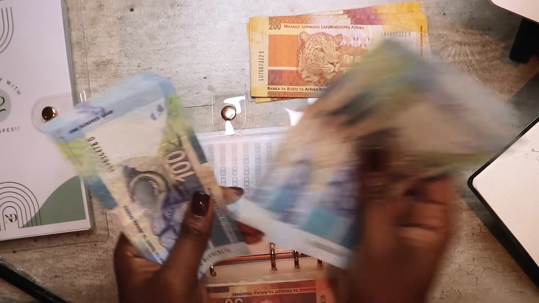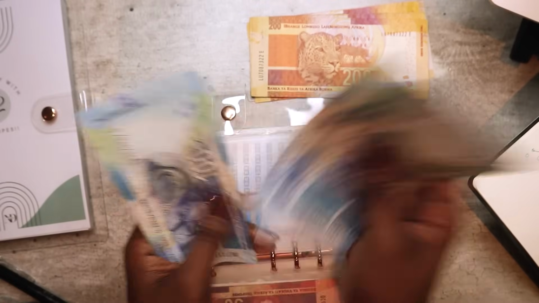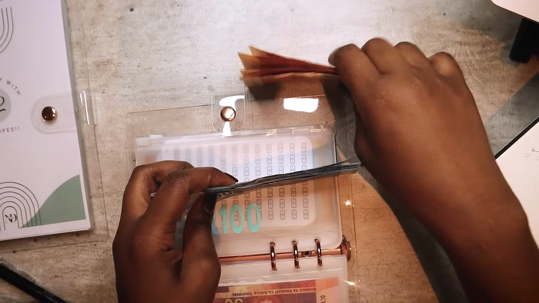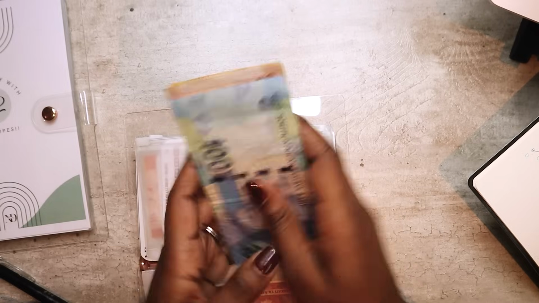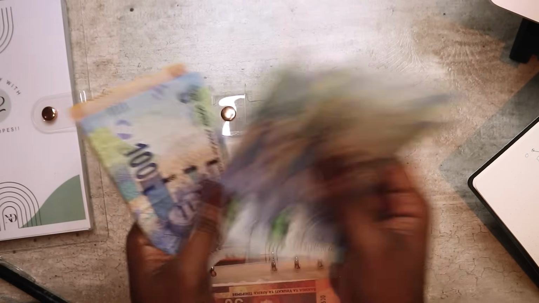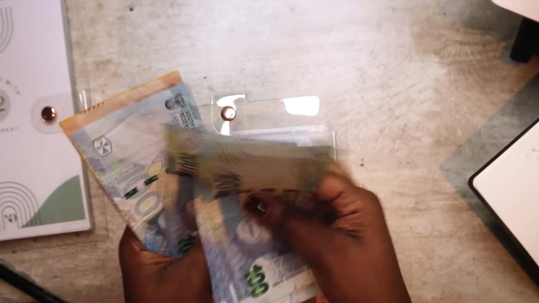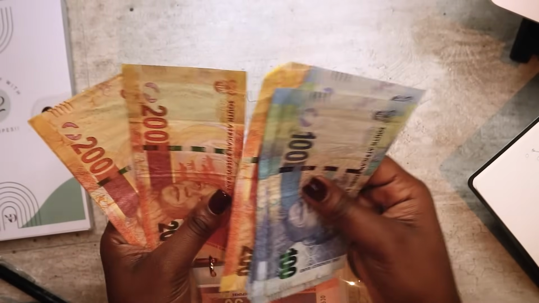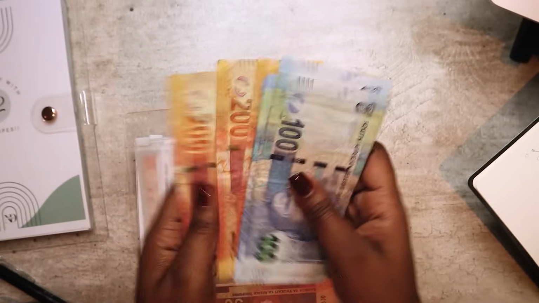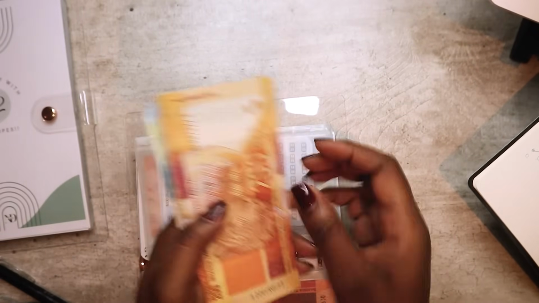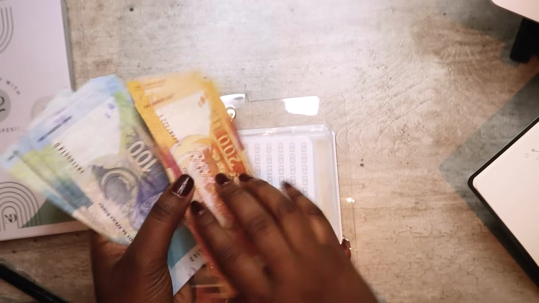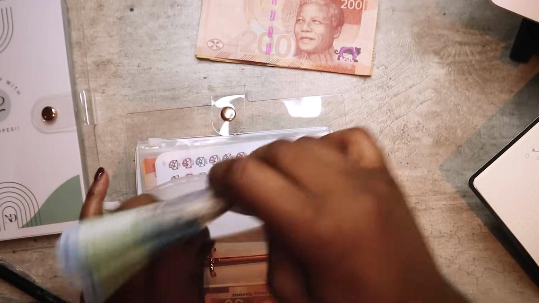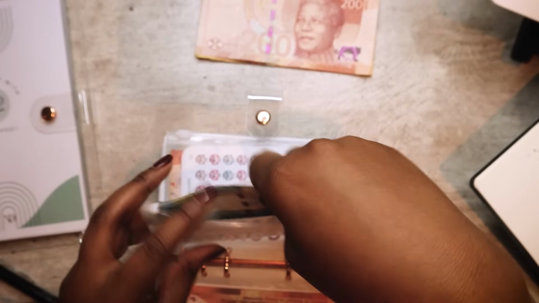1, 2, 3, 4, 5, 7, 8, 9, 10, 11, 12, 13. Wow. Okay, so I actually have 2,500 Rand here in total. Right? 1, 2, 3, 4, 5, 6, 7, 8, 9, 10, 11, 12, 13, 15, 17, 19, 21, 23, 25, 2.5. So now I'm going to take this and it's going to go straight into my January envelope, or December envelope if I should say.